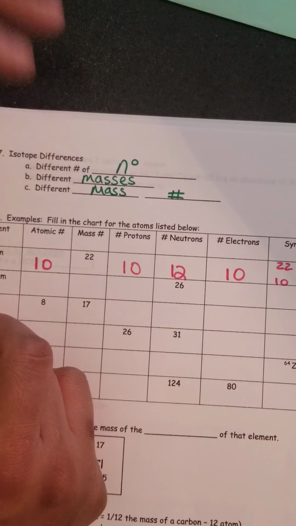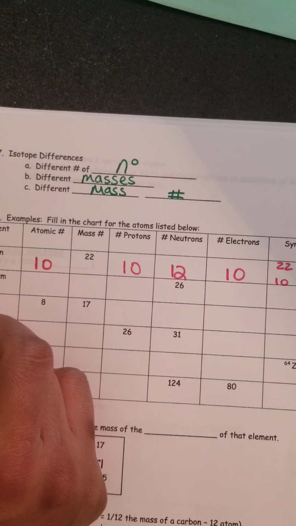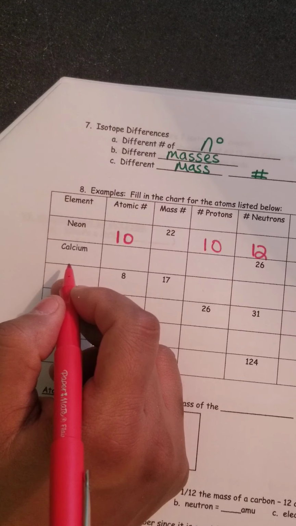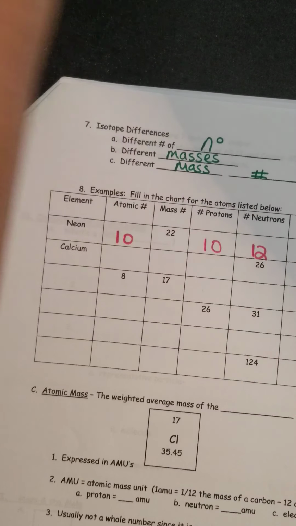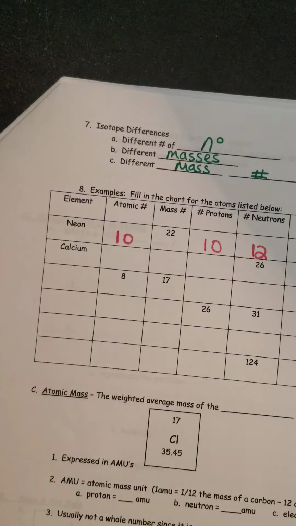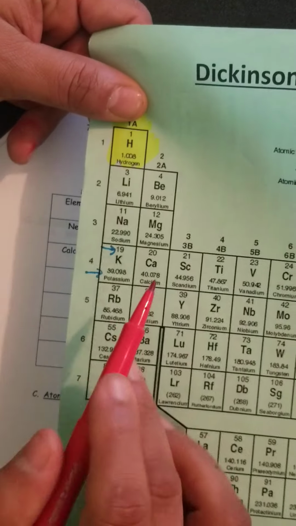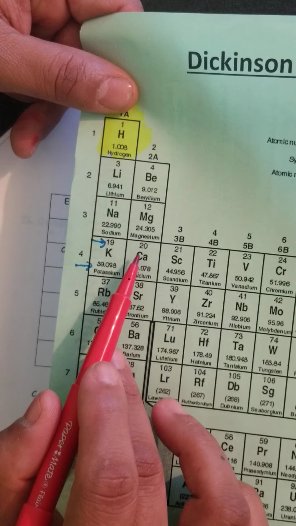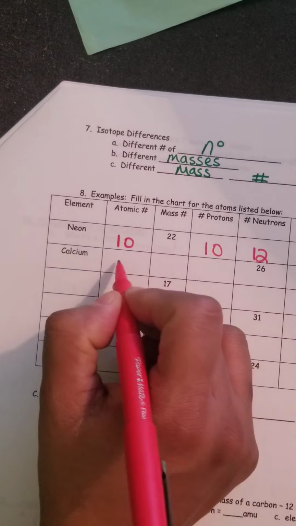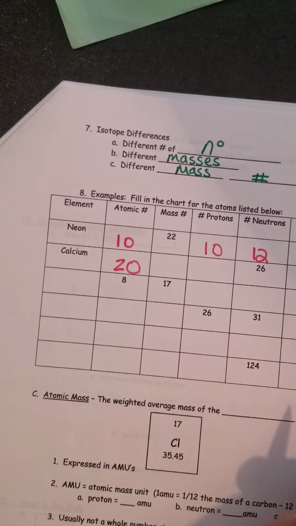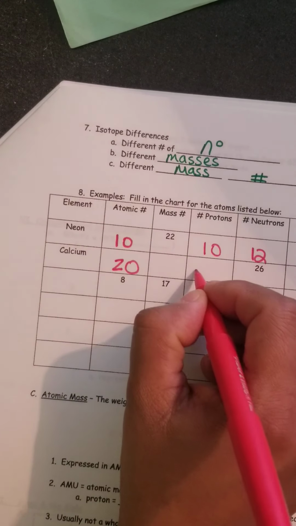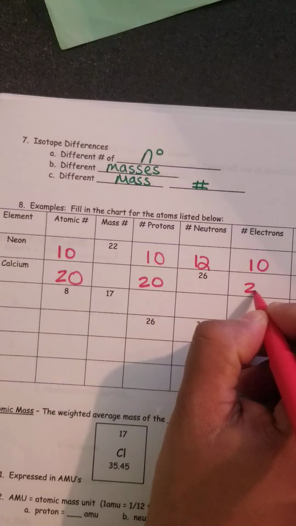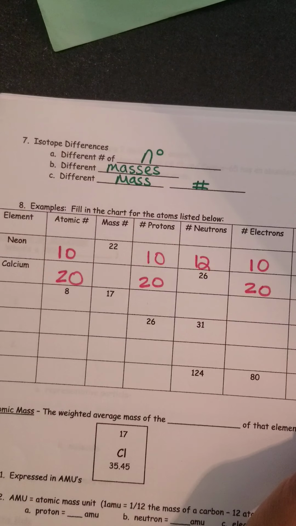Calcium. Okay. So when we look at calcium over here, calcium is a metal. It needs to be a metal. Calcium makes up your bones. It better be pretty strong. So calcium's over here with the other metals. It has an atomic number of 20. If it has an atomic number of 20, then its proton number better be 20. If its proton number is 20, then its electron number better be 20.